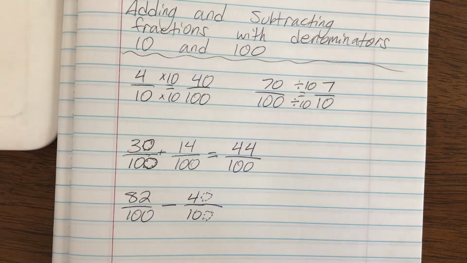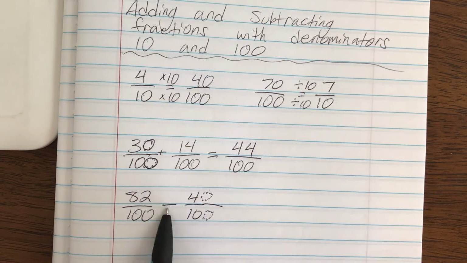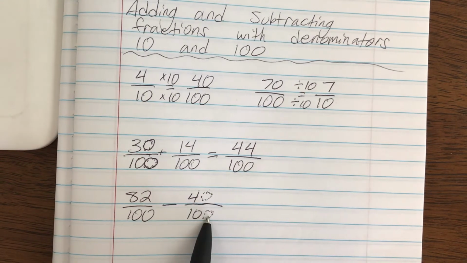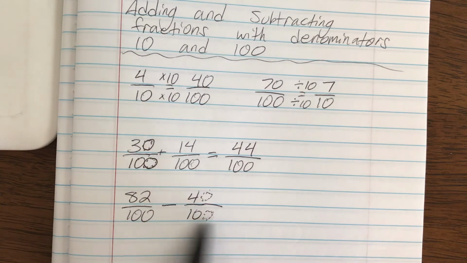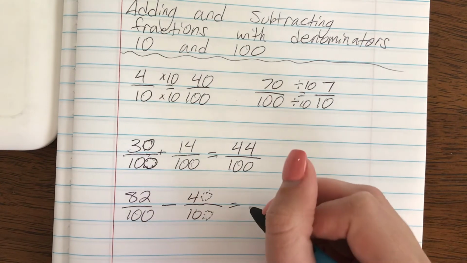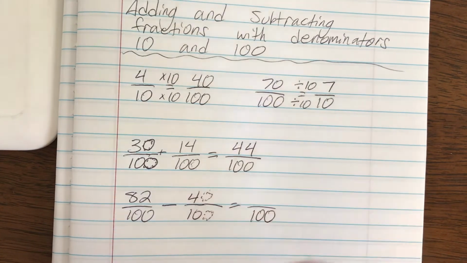Again, I'm just dotting the zeros instead of making them whole, just to represent that yes, the fraction itself is changing, but the value is not. So now we have 82 hundredths minus 40 hundredths. Again, same thing with addition as it is subtraction. You are not going to change or subtract those denominators unless towards the end you do have to simplify.